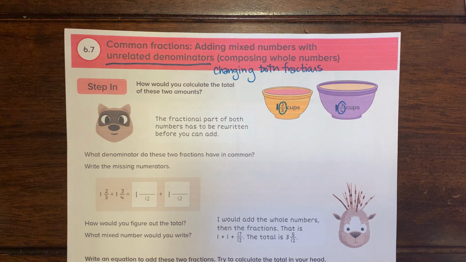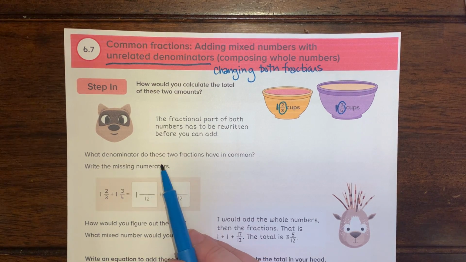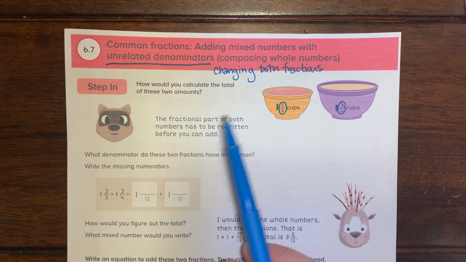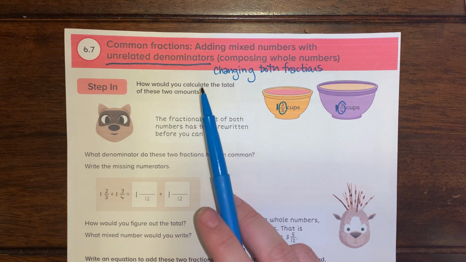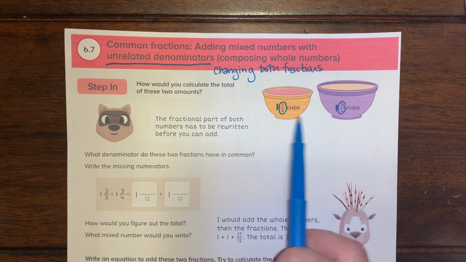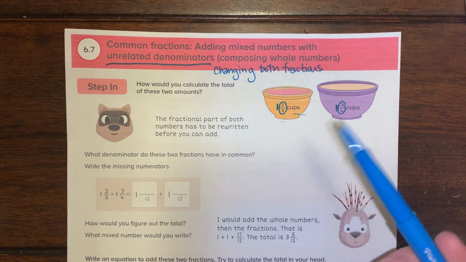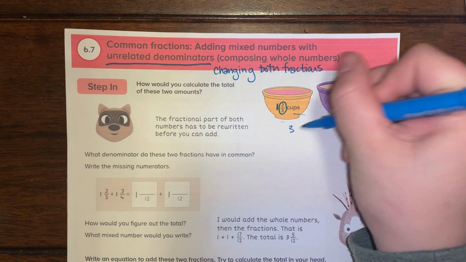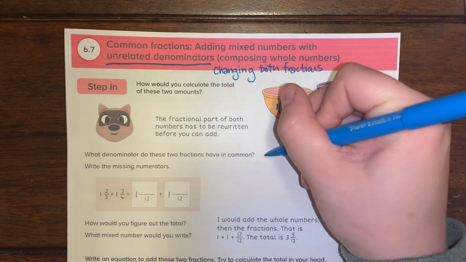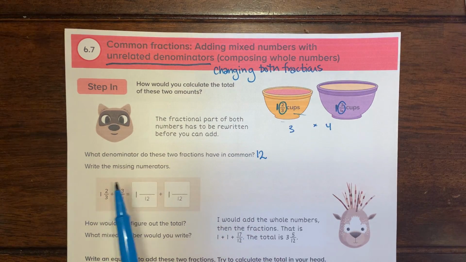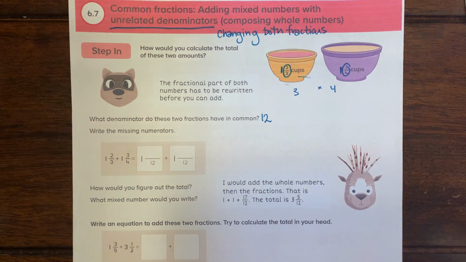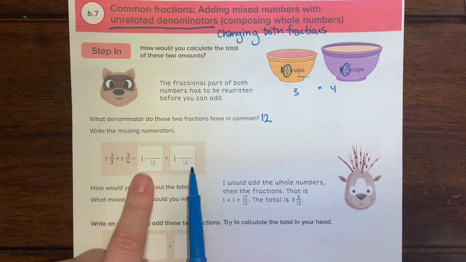Okay, so what denominator do these two fractions have in common? Remember, when we're working with unrelated denominators, we can just multiply the denominators together to get what they have in common. So 3 times 4 is 12. Okay, so write the missing numerators. See here, they've already put the 12 here for us.